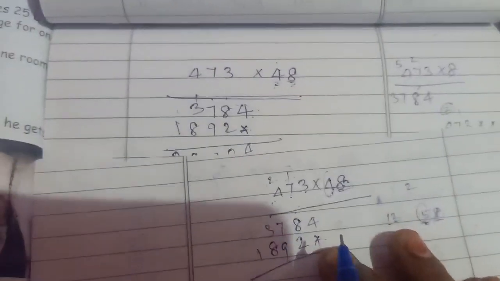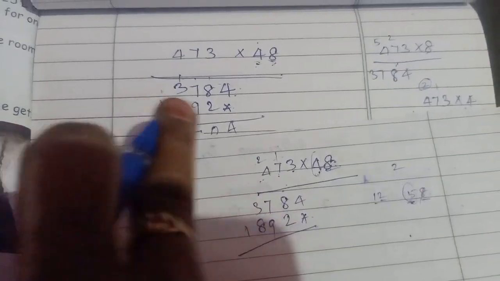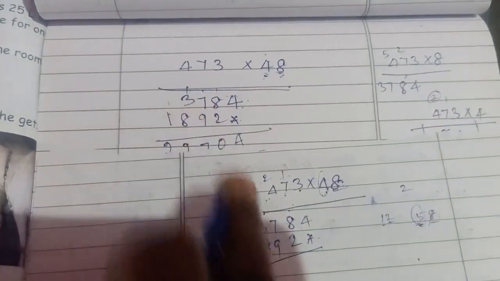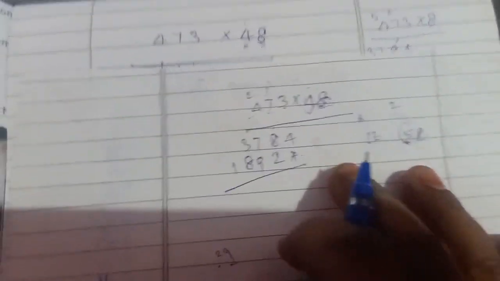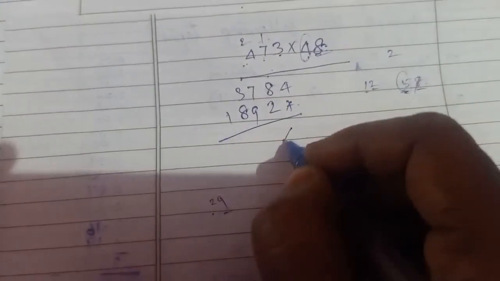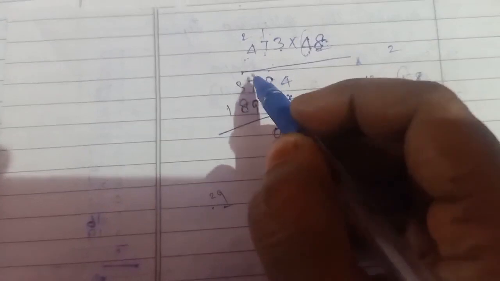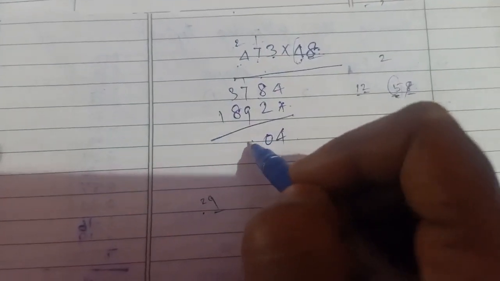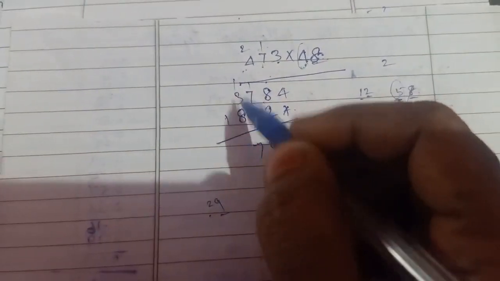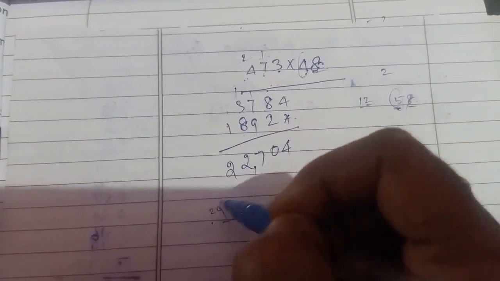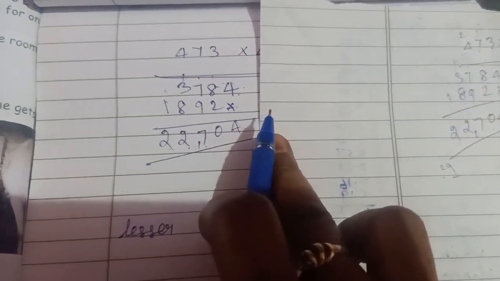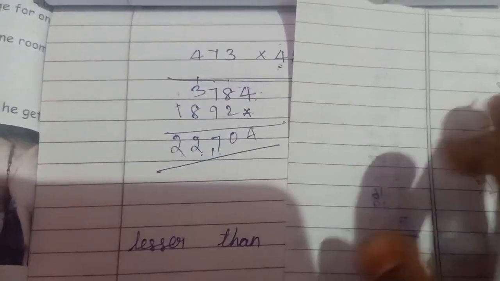Okay, see, both are the same answer. We can take it on the side and then write directly here, or if you write directly, it is the same. Do whichever is easier for you. Okay ma, now add. 4, 8 plus 2 is 10, remainder 1. Here 17. Next 1. So these 3 numbers added means 12. Remainder 1, here 2. So what is the answer? 22,704. Here also 22,704. Okay, you can use any one method.